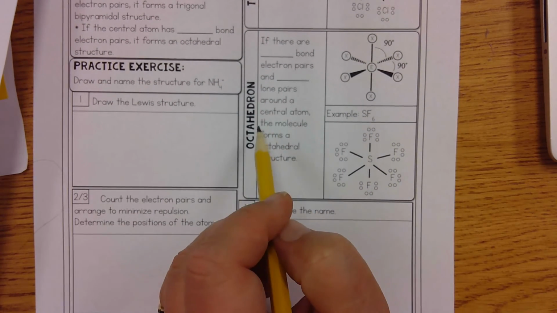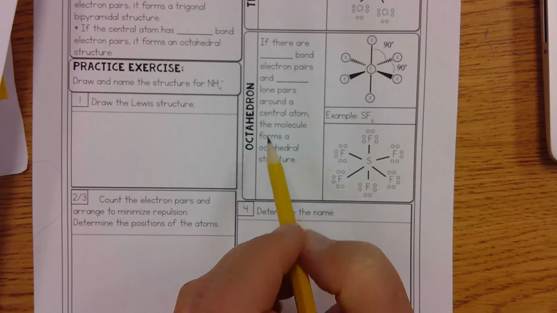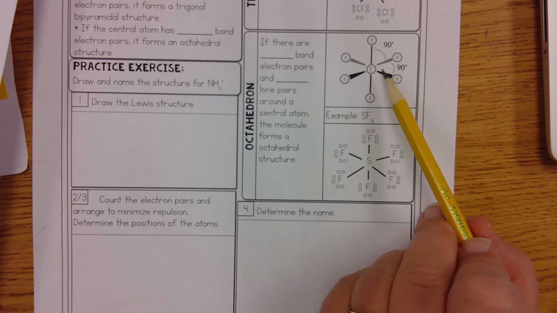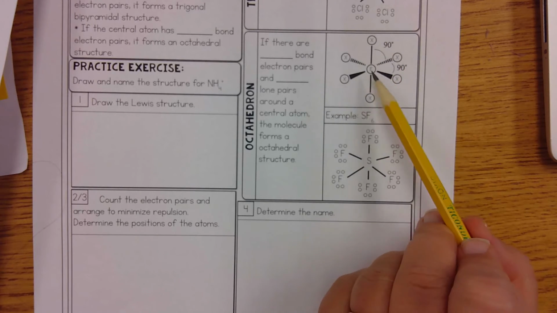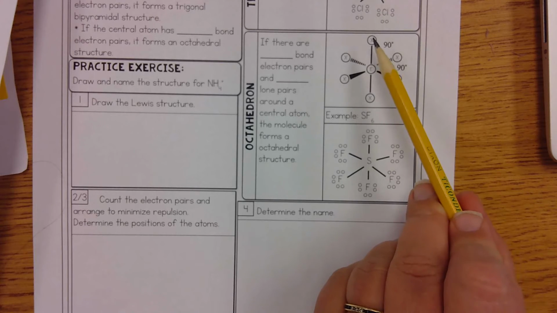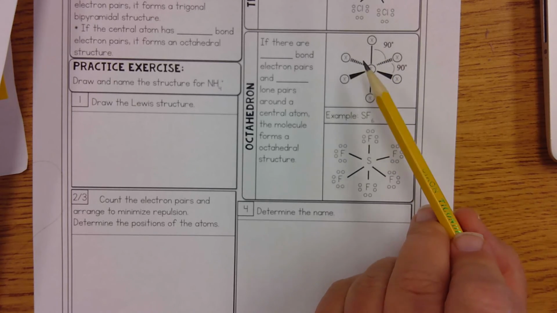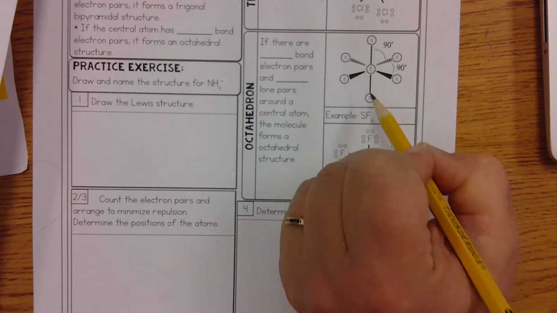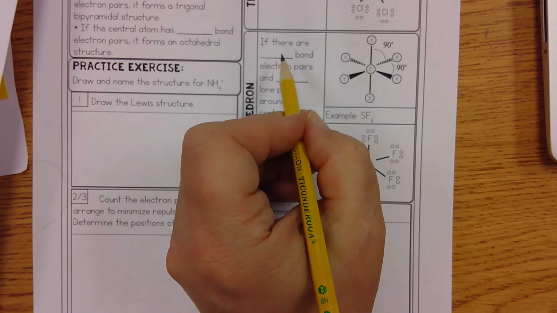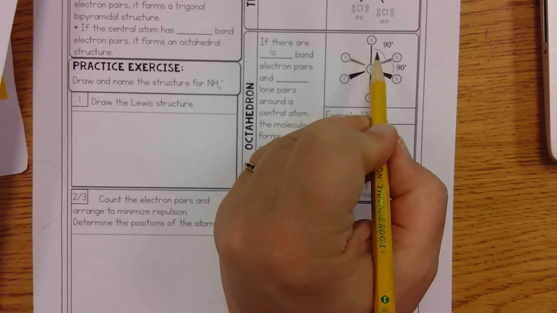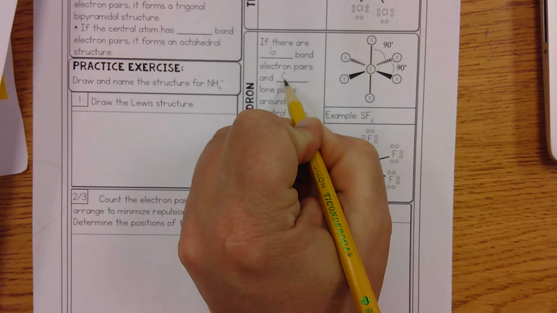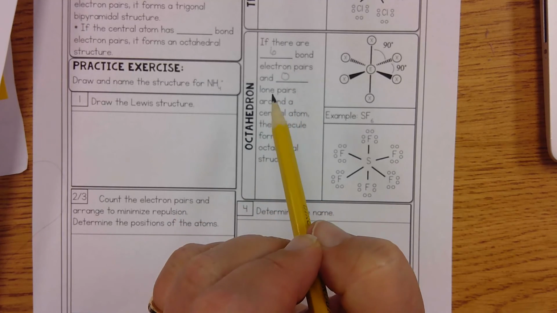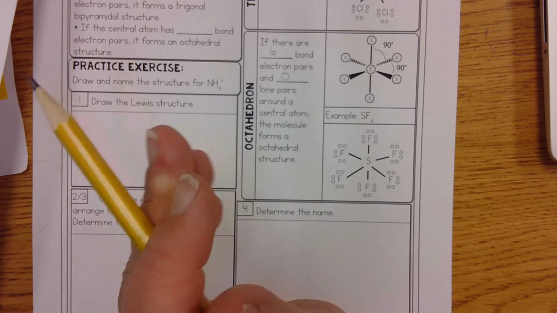The last shape, an octahedron. That's an 8-sided figure, right? Again, this time we have 4 atoms that are flat around the central atom, and then one going up and one going down. So this time we have basically 2 four-sided pyramids base to base. But octahedron has 6 bonds, 1, 2, 3, 4, 5, 6, and also no lone pairs on that central atom. Okay. So those are the 5 shapes.